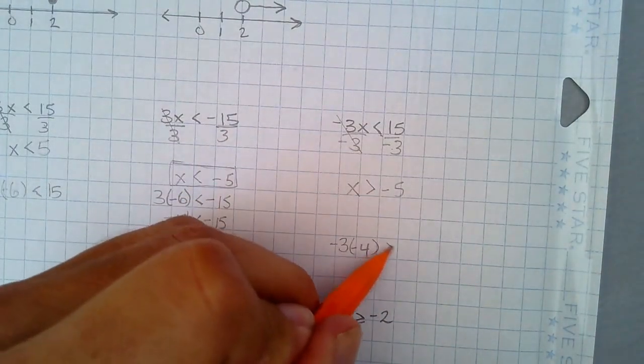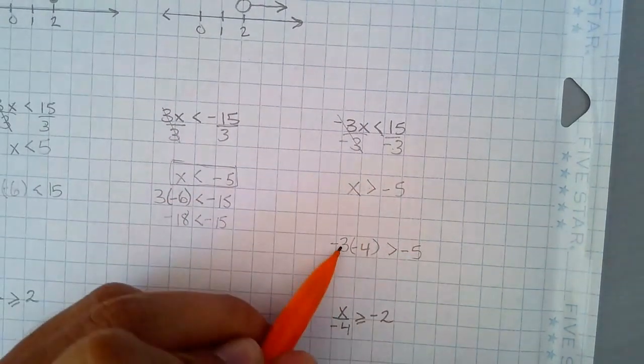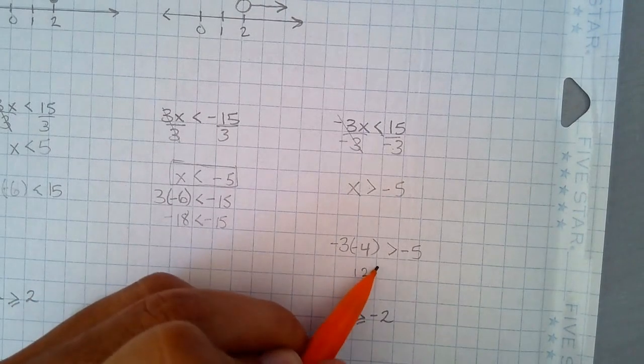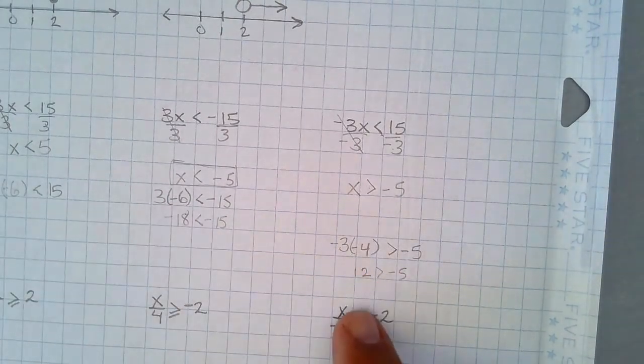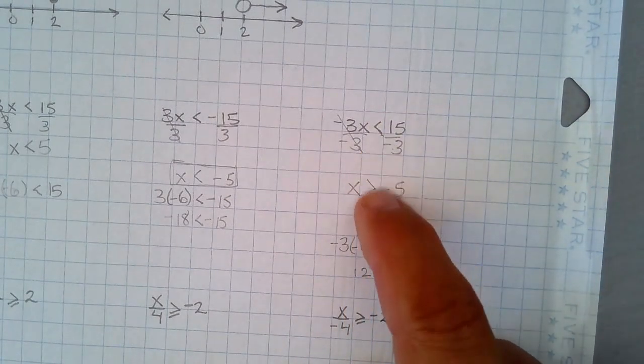And is that greater than -5? Greater than -5. Well, -3 times -4 is 12. And is that greater than -5? Yes, it is. Now, you might be wondering, why did you just switch the direction of the inequality?